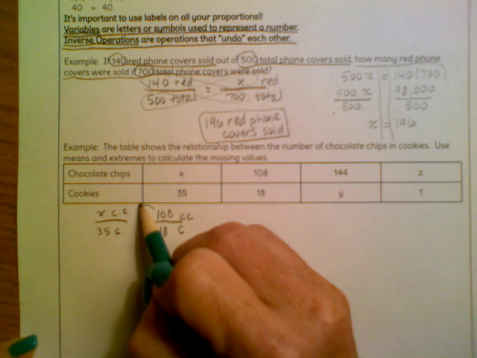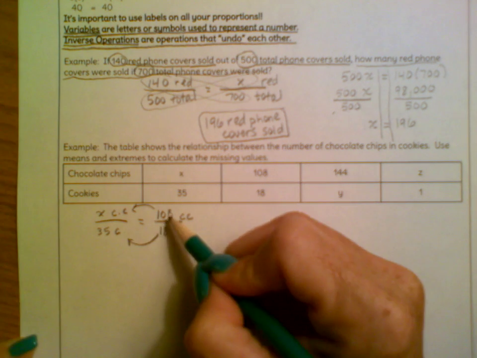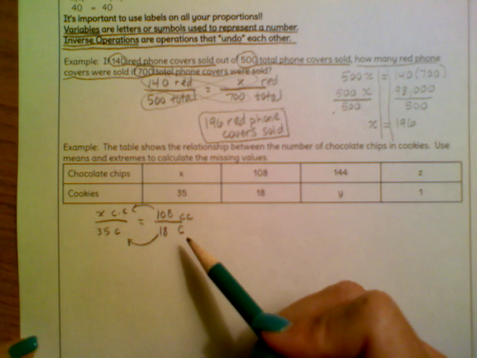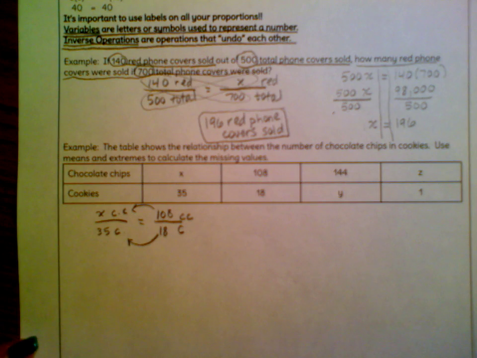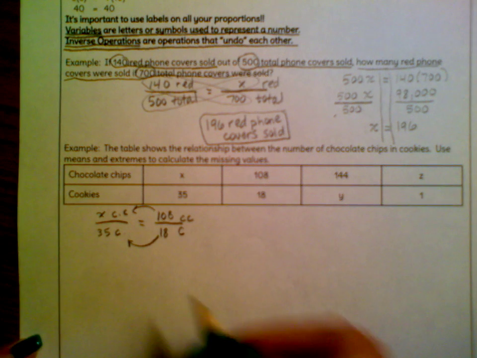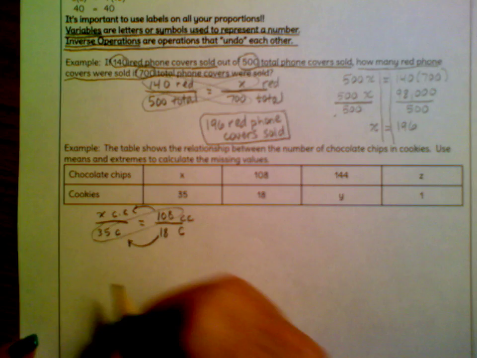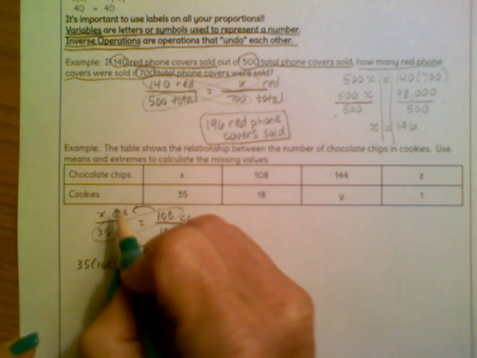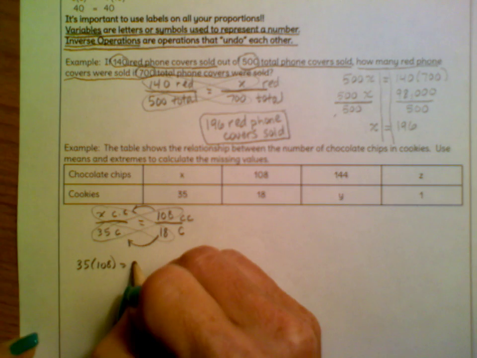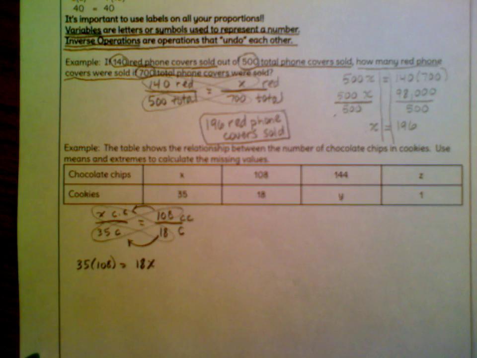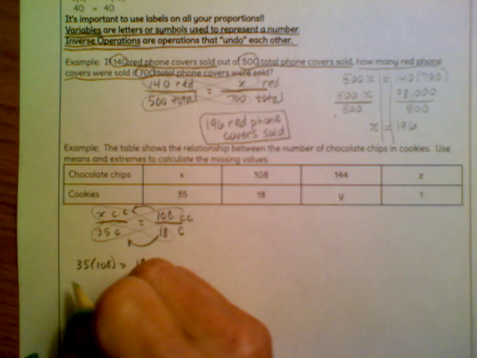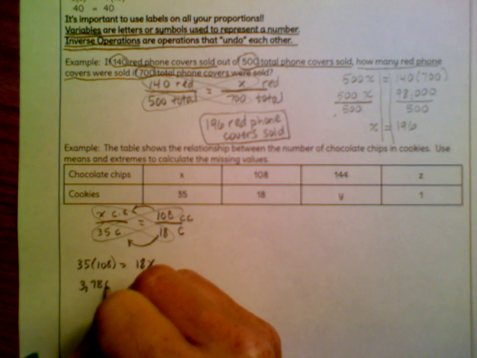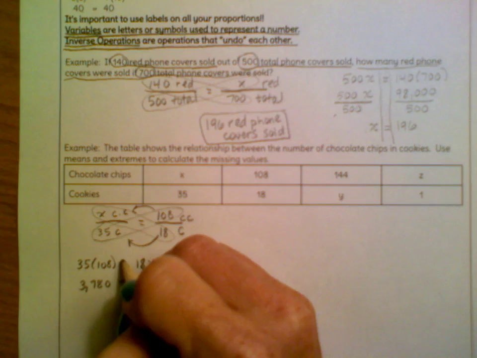Okay, so now really I'm working this direction to the left because here's the ratio where I know both pieces. I don't know 18 times what gives me 35. I'm going to use means and extremes. So again, 35 times 108 equals x times 18, which is 18x. So 35 times 108 gives me 3,780 equals 18x.